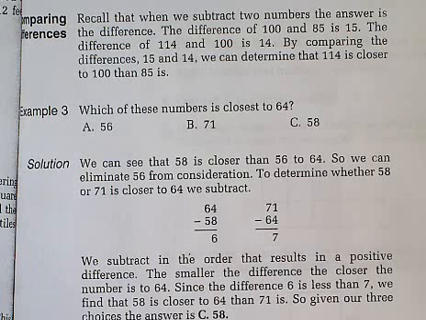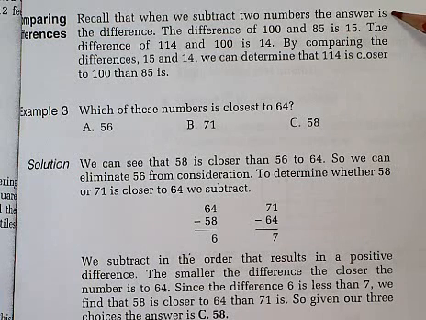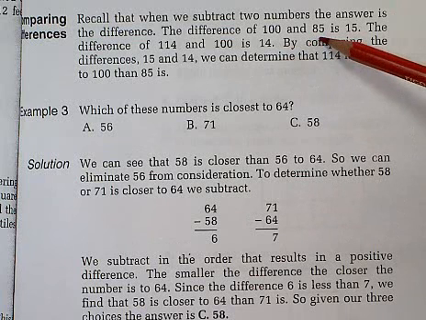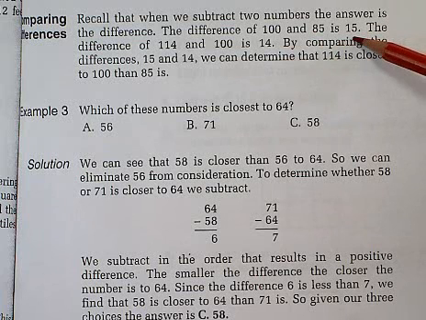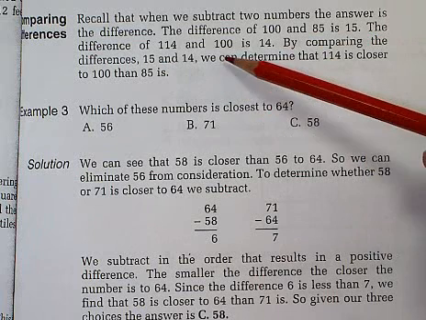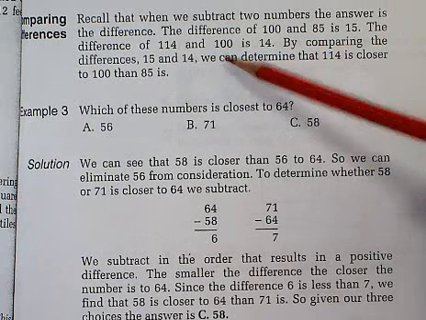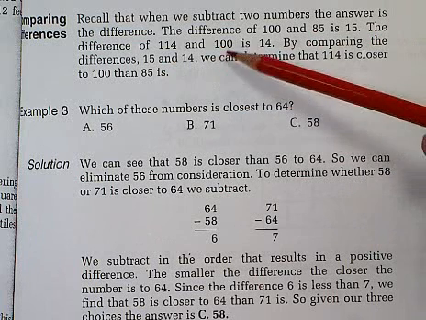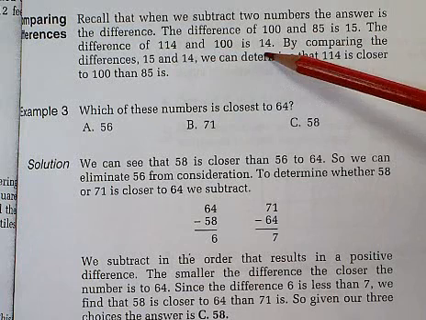All right. When we compare differences, we need to recall that when we subtract two numbers, the answer is the difference. Therefore, the difference of 85 and 100 would be the same as asking what is 100 minus 85, and we know the answer is 15. The difference between 114 and 100 is like saying, what is 114 minus 100? And we know the difference is 14.